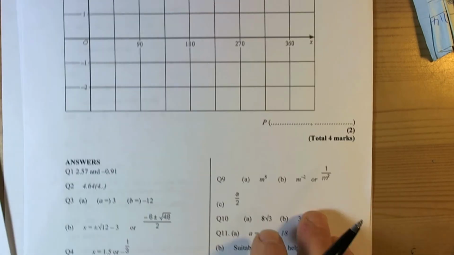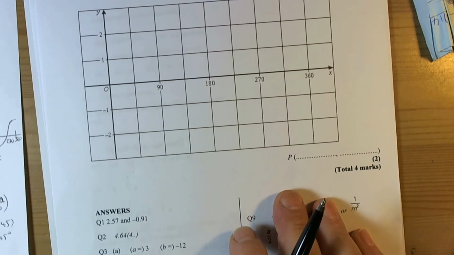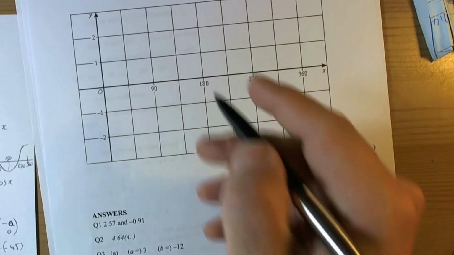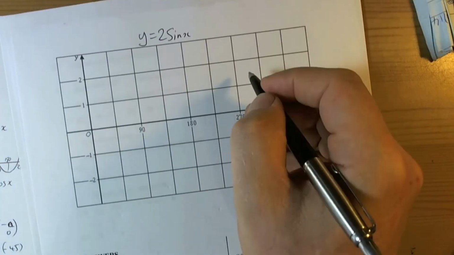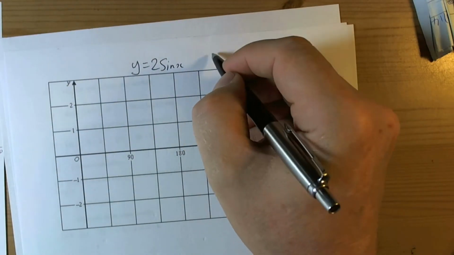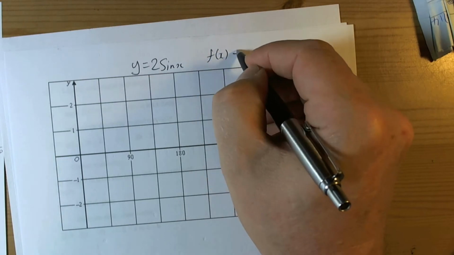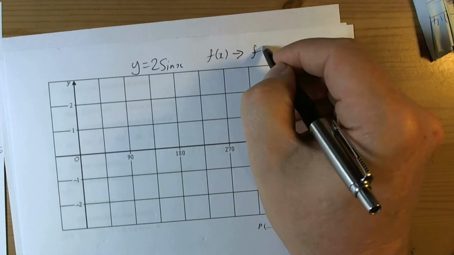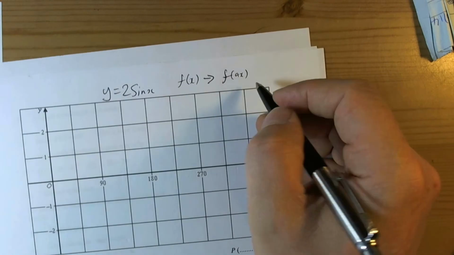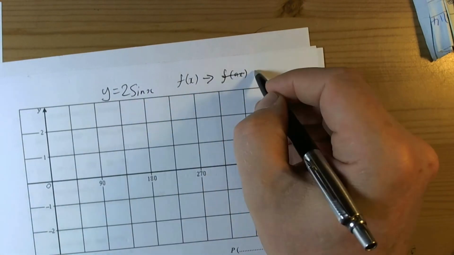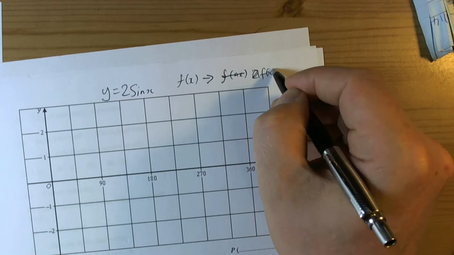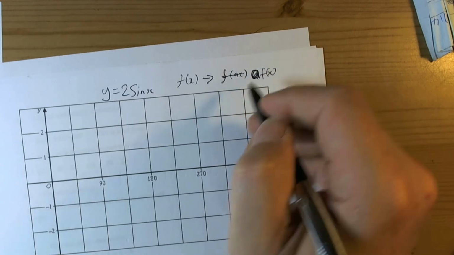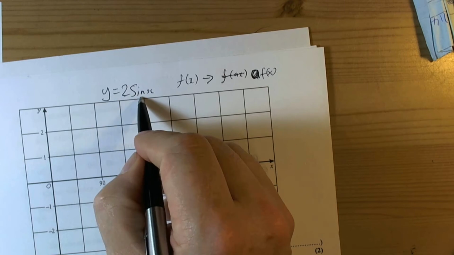It then asks us to work with the next function, which is y equals 2 sine of x. And we should recognise that this is a transformation of the form a f of x. So we've done something to the function by multiplying it.